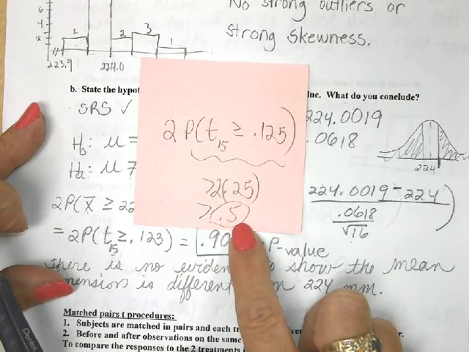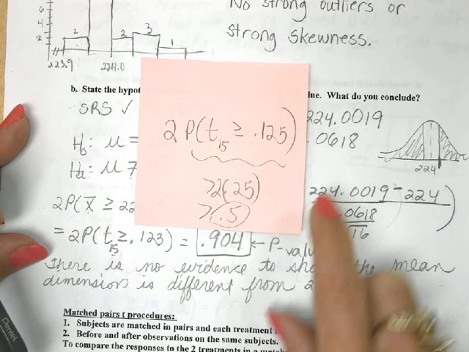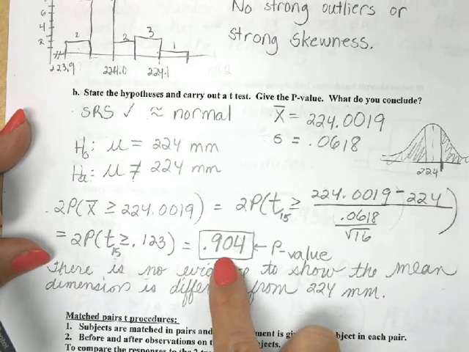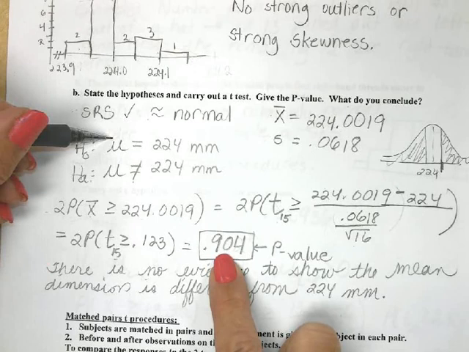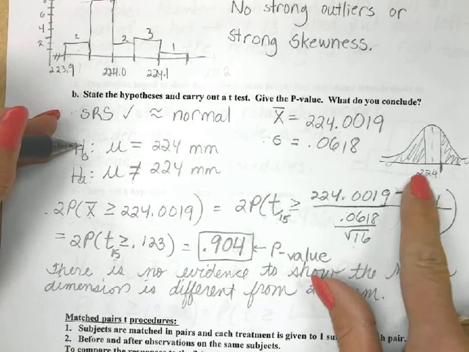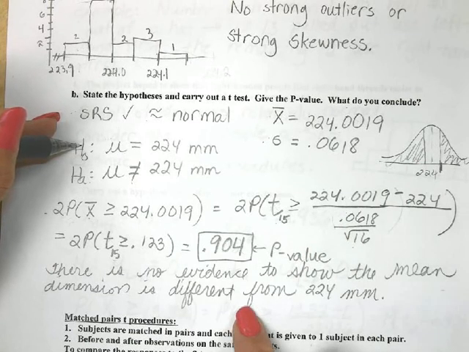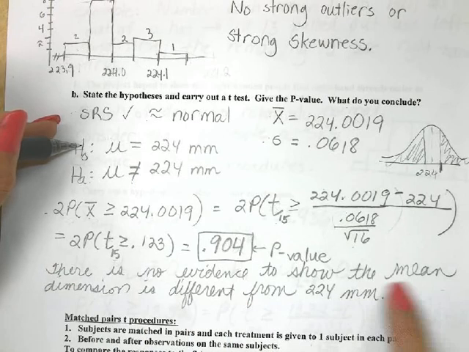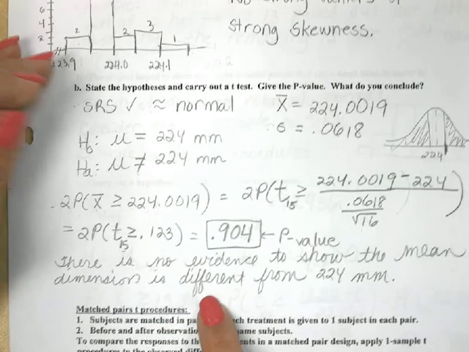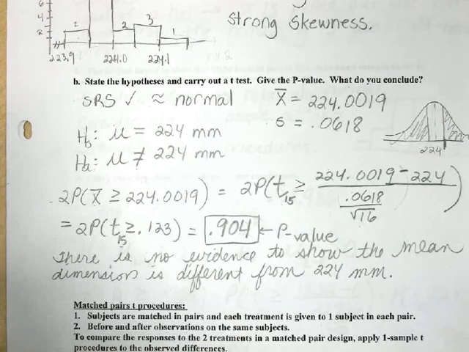And I don't care what significance level you use, you would never say that a p-value of more than 50% is something that causes you to reject the null. Because remember what we're doing. The p-value is saying if this mean is true, the likelihood of getting something like this or more extreme, or symmetrically located on the other side or more extreme, happens over 50% of the time. So we would say there is no evidence to show that the mean dimension is different from 224. That's totally normal for a distribution centered at 224 millimeters.